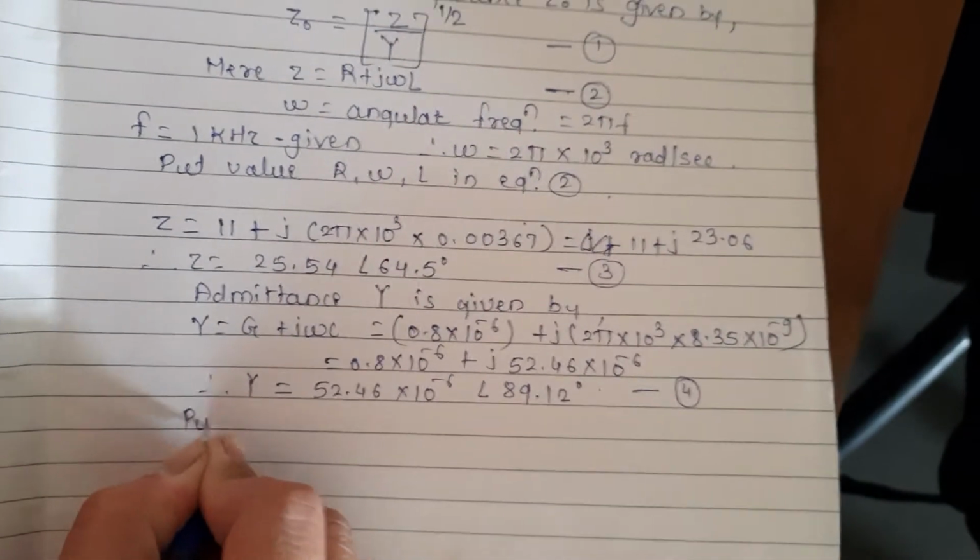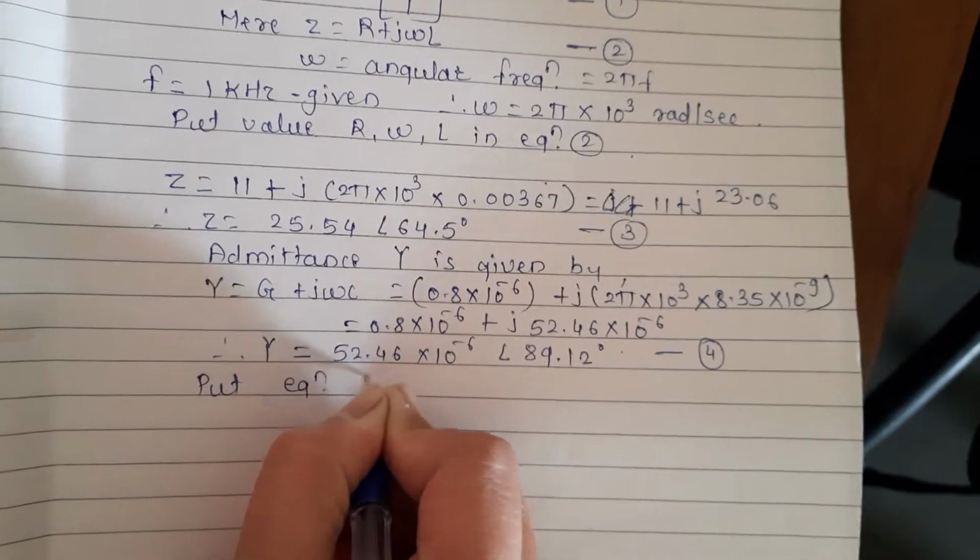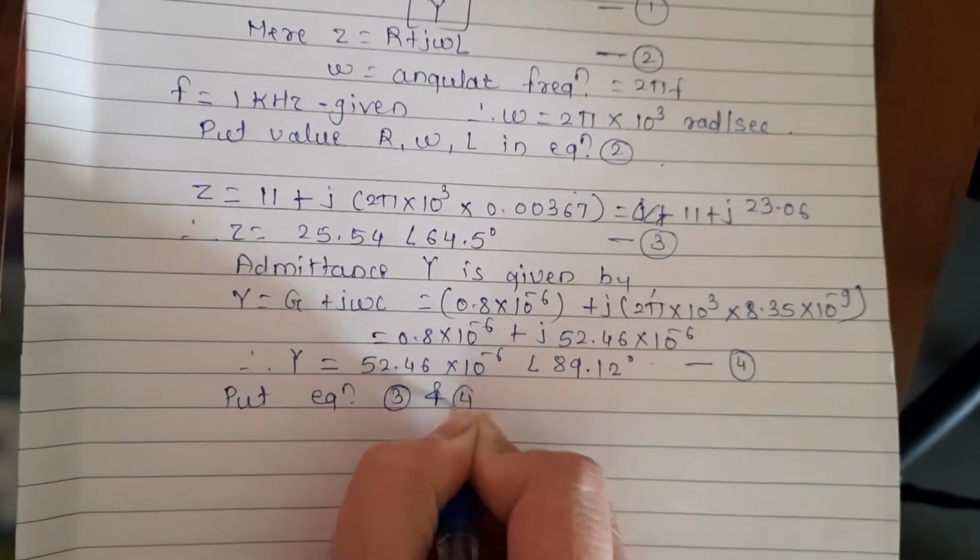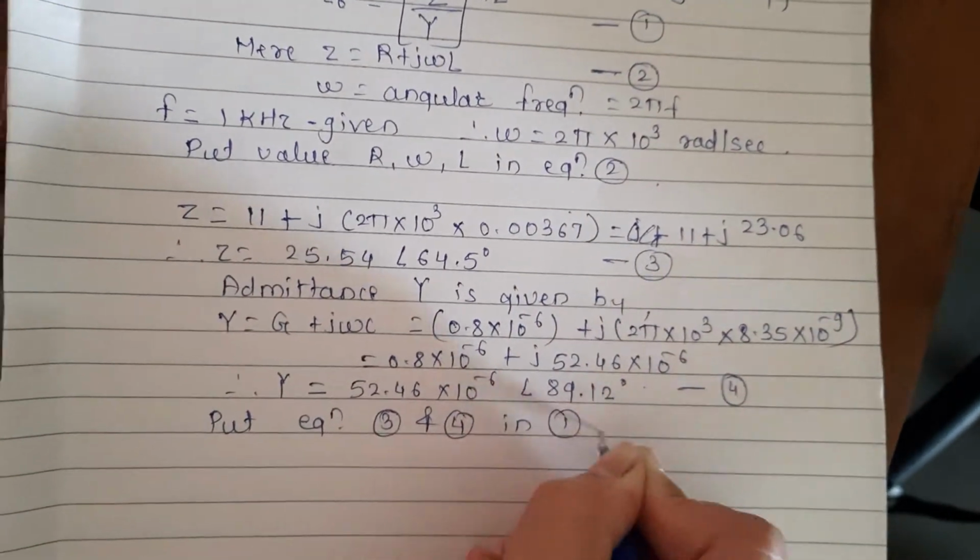Now we have the equation of Z and Y. So put equations 3 and 4 in equation 1.